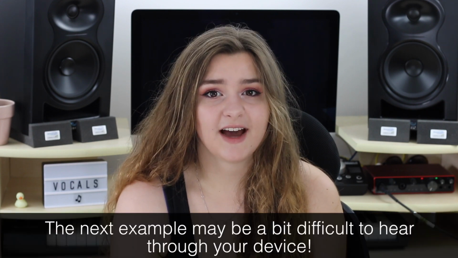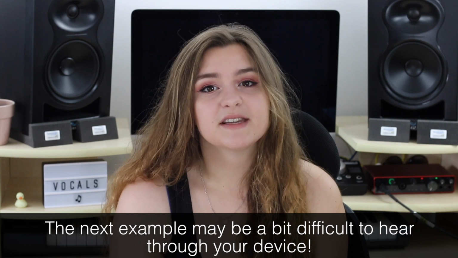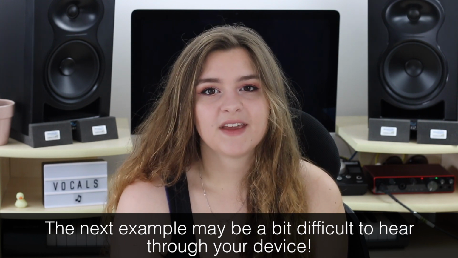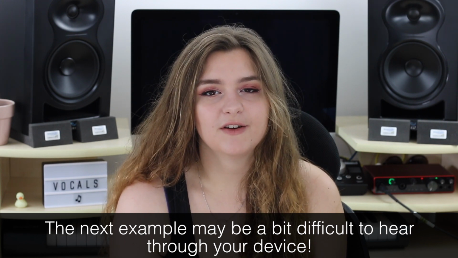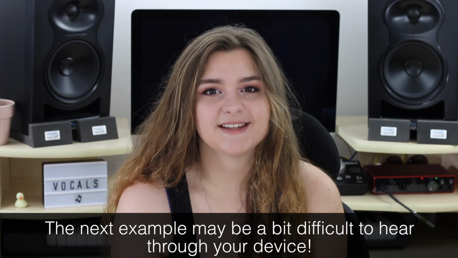But the noise floor on the iPhone was significantly higher than the microphone, and so this is something we need to address. Here's a quick comparison of the noise from the iPhone compared to the noise from the microphone.